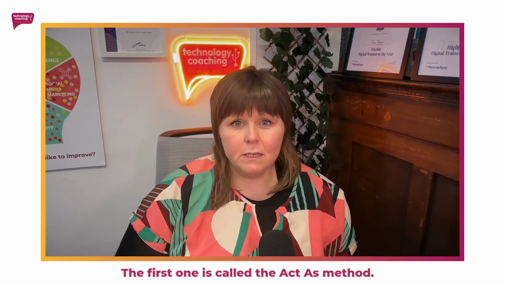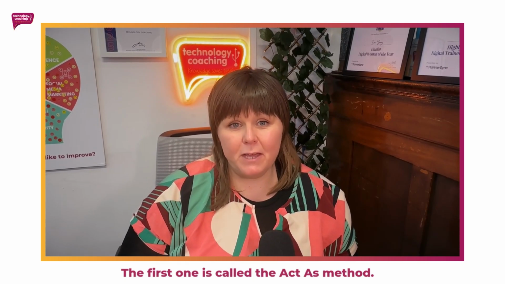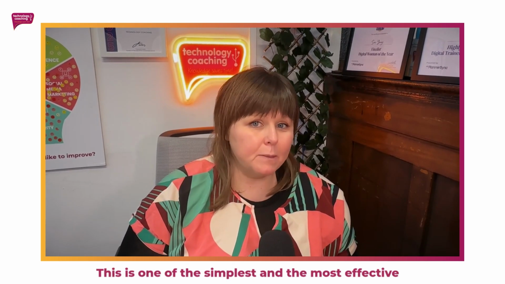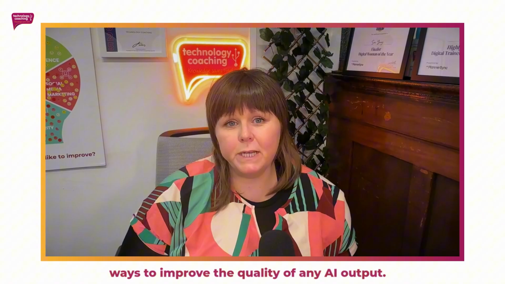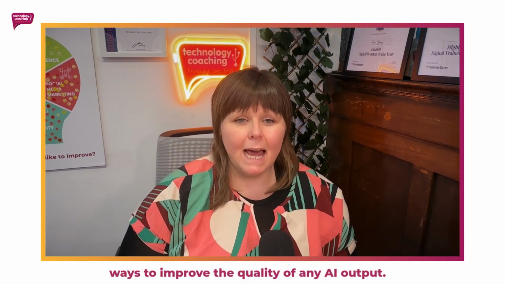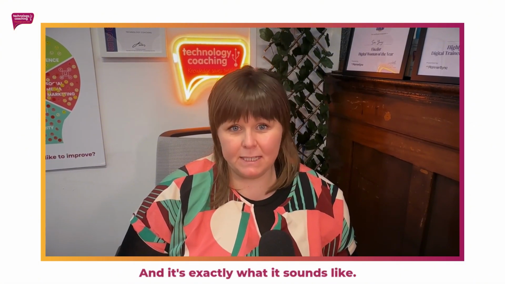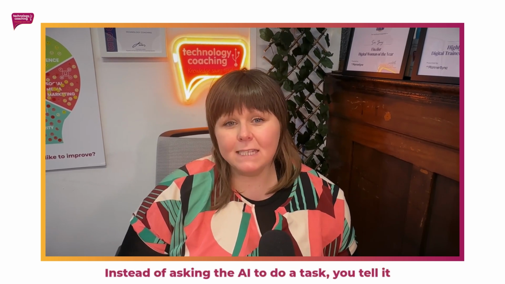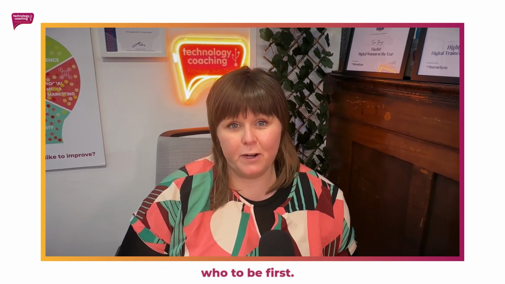The first one is called the Act As method. This is one of the simplest and the most effective ways to improve the quality of any AI output, and it's exactly what it sounds like. Instead of asking the AI to do a task, you tell it who to be first.